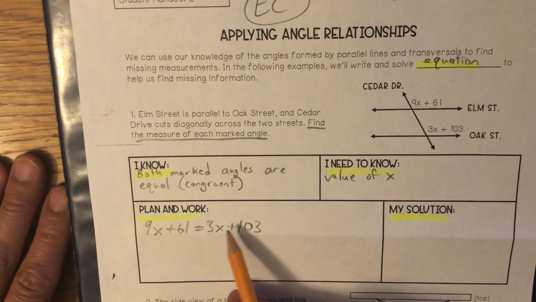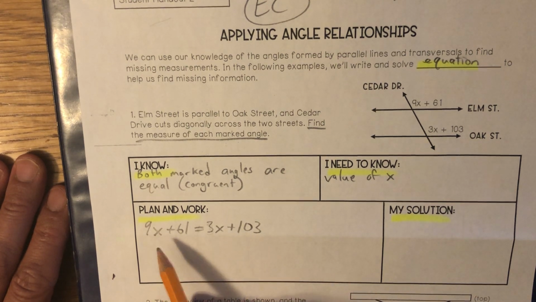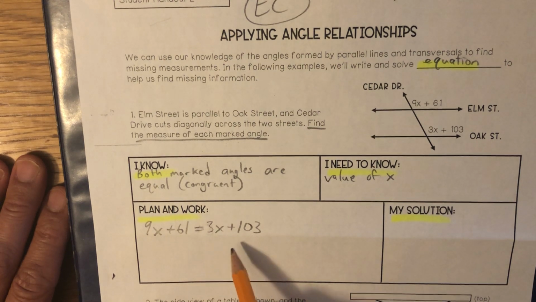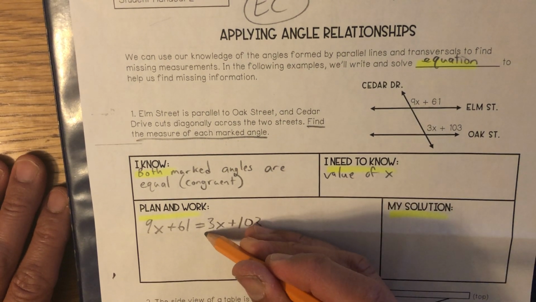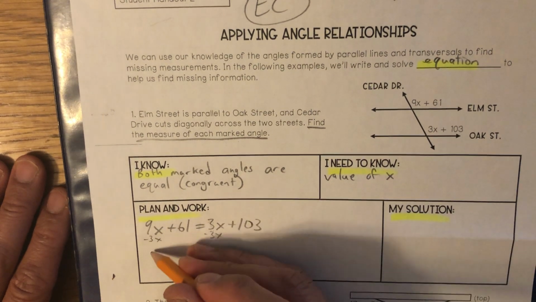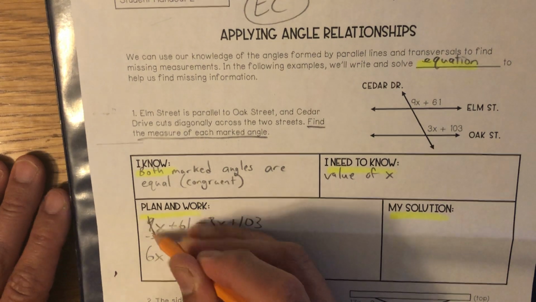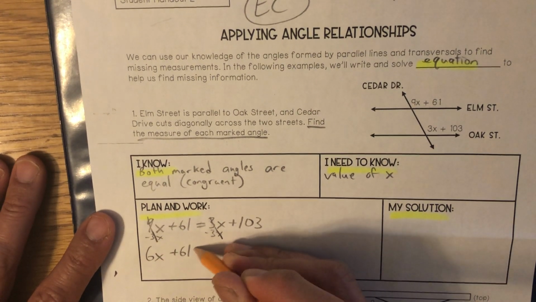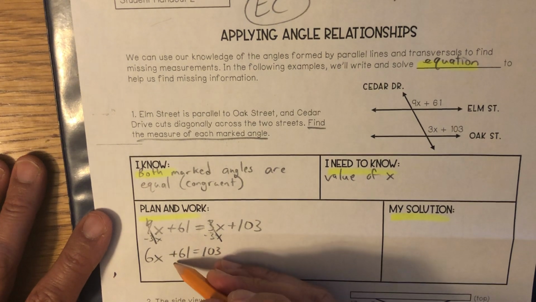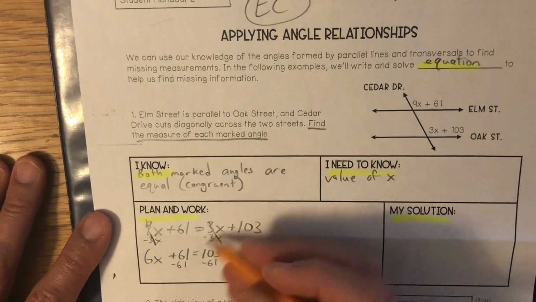All right, so the strategy: always get your variables on one side, get your constants, your numbers without variables, on the other side. Let's get rid of this 3x by subtracting 3x from both sides. And we are left with 6x plus 61 equals 103. Let's get our constants on the other side. Let's get rid of this 61 by subtracting 61 from both sides.